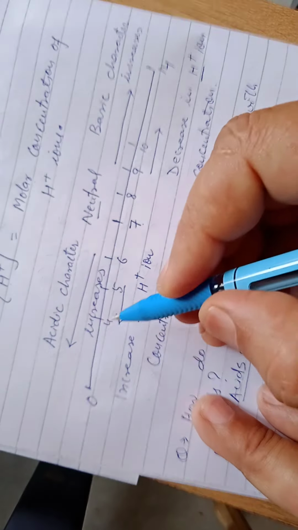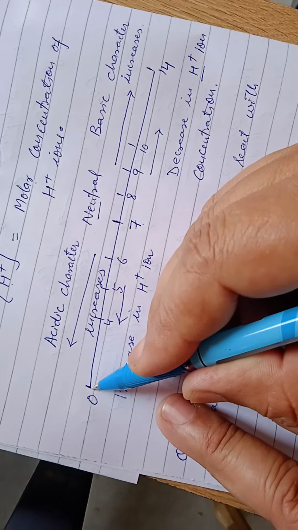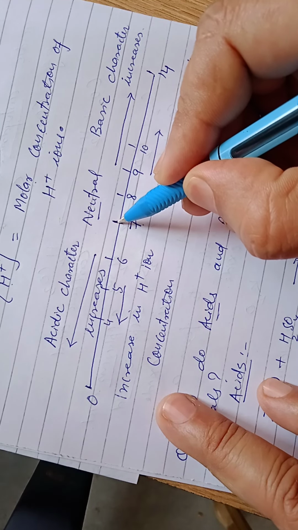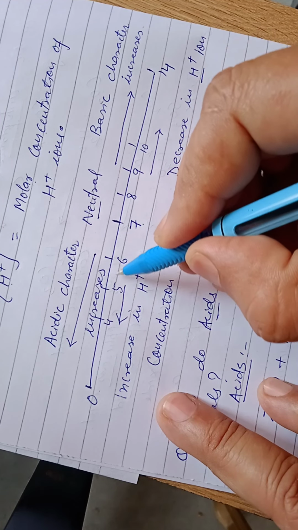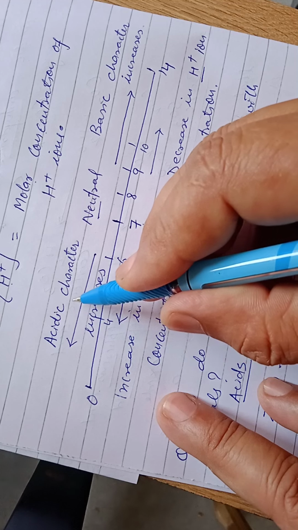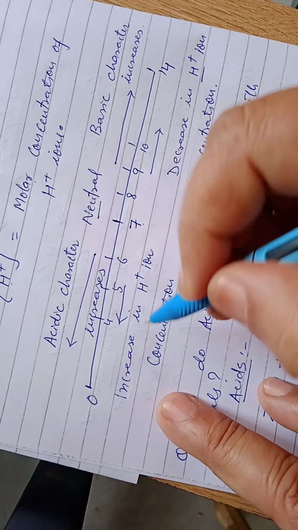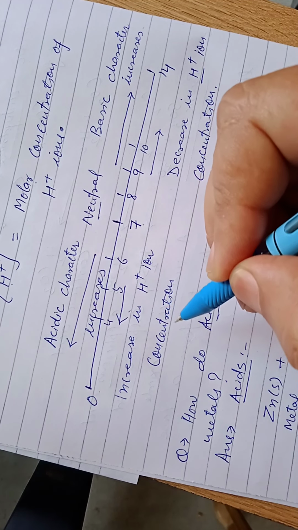Now we discuss the pH scale. The pH scale starts from 0 to 14. At 7 it is neutral. As the pH decreases, the acidic character increases, because of the increase in hydrogen ion concentration.